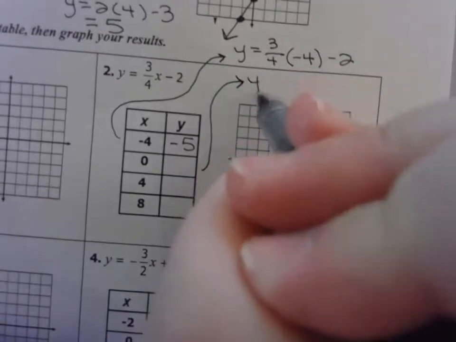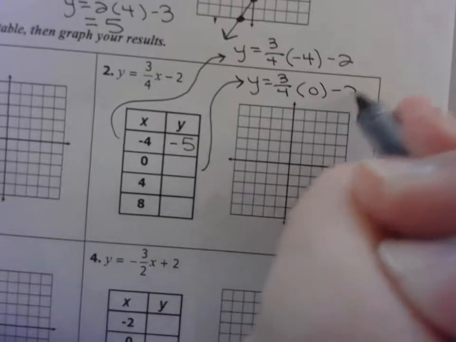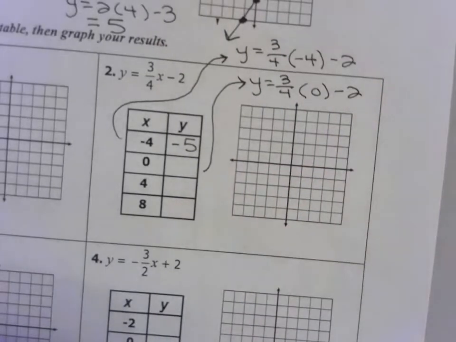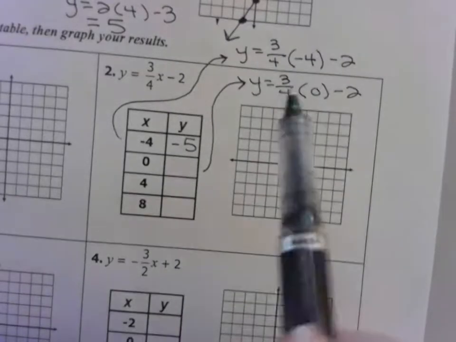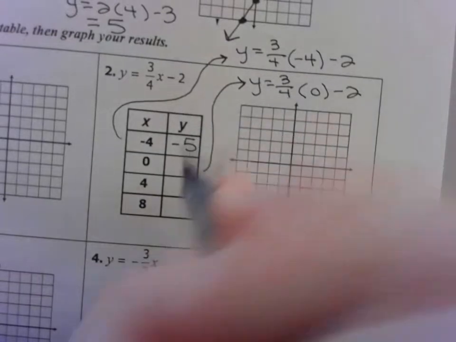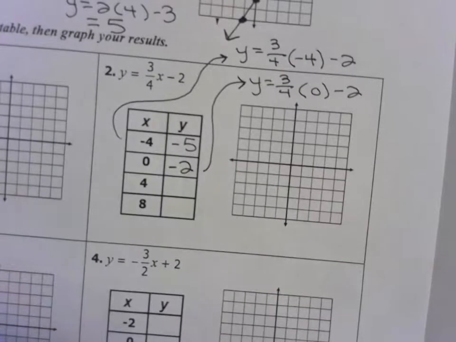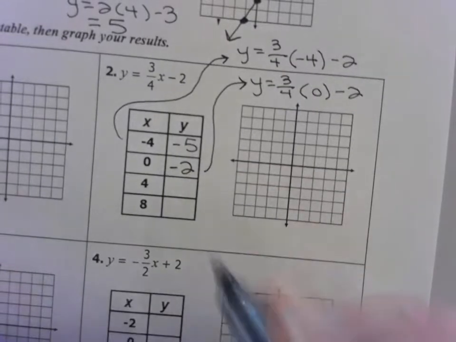Okay, let's plug in 0. y equals 3/4 times 0 minus 2. So now I plug 0 in where x is. I need to see this part where you're plugging it in. Okay, 3/4 times 0, 0 minus 2. Negative 2. That was pretty straightforward.